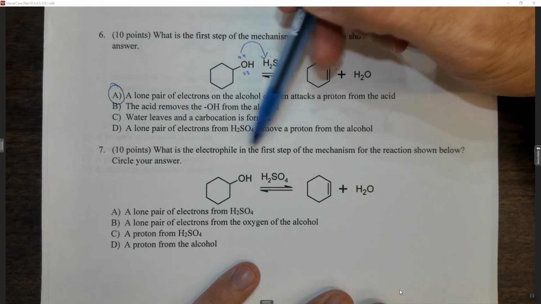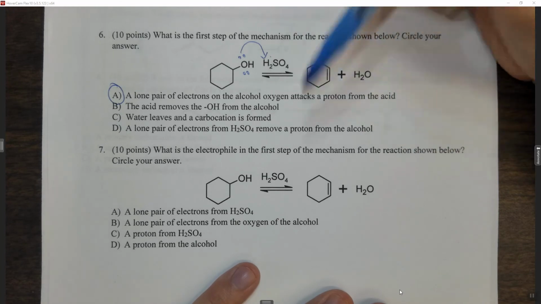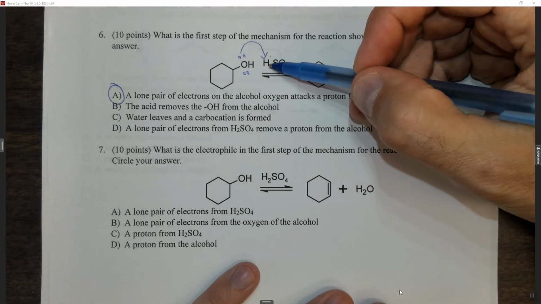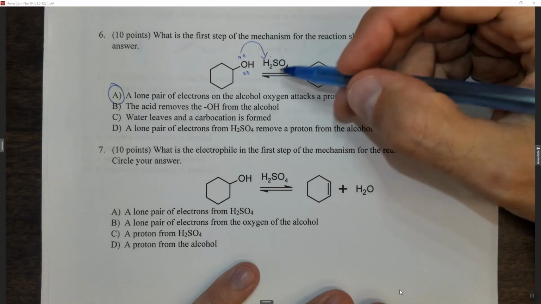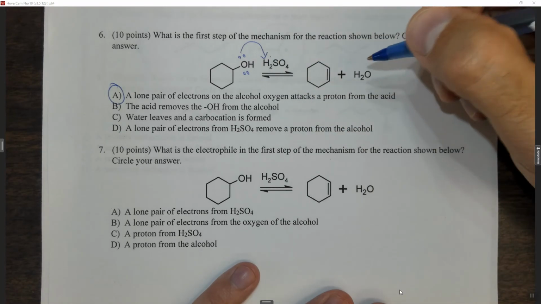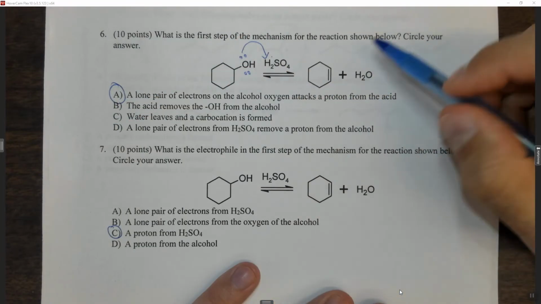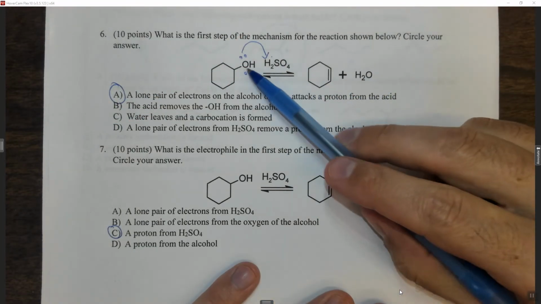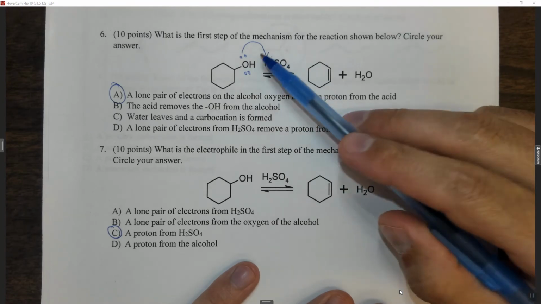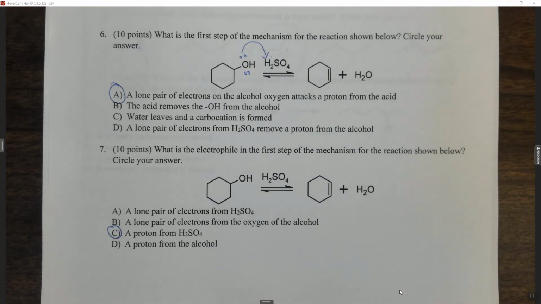And then it says, what is the electrophile in the first step of the mechanism for the reaction shown below? So the lone pair on the oxygen of the alcohol acts as the nucleophile, and the H plus acts as the electrophile. So the proton from the sulfuric acid is the electrophile, because the nucleophile is looking for a positive charge and it finds H plus. The H plus, or the proton from the H2SO4, is going to act as the electrophile.